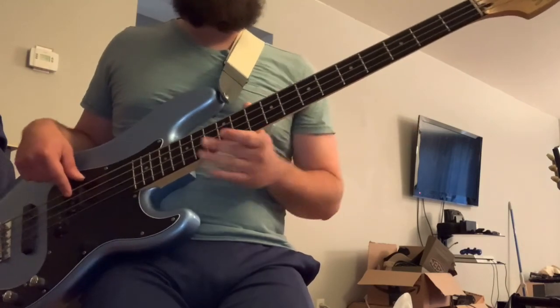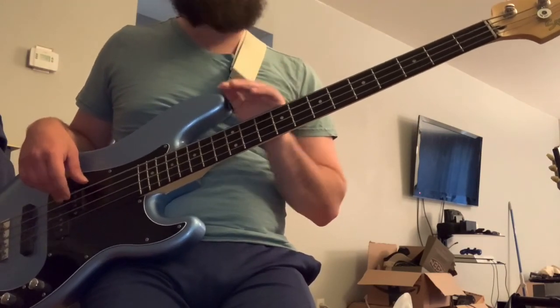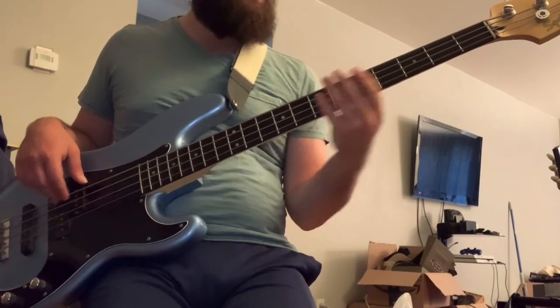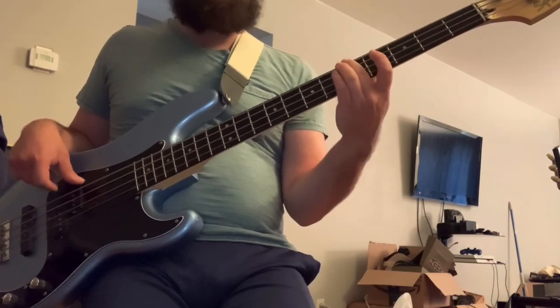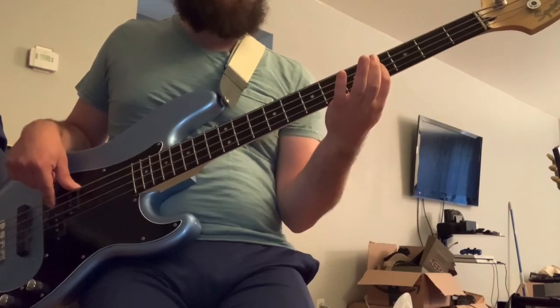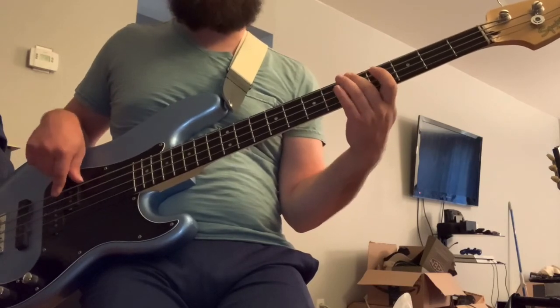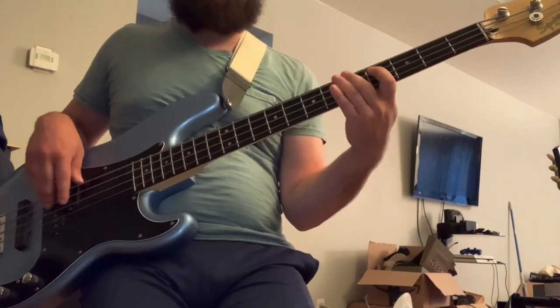Our triad shape, we're just doing the first two notes of that, and it's totally patternistic. You don't have to worry about what note we're playing. If you're on A, the third is going to be the next string up, 1 fret down. In this case, it happens to be a C sharp, but we could do it anywhere.